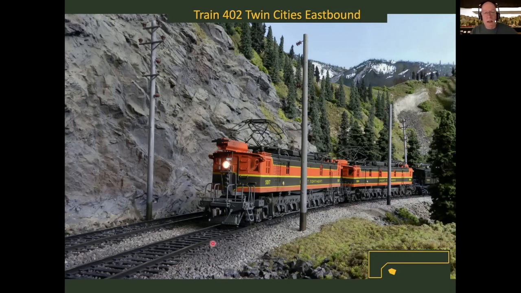So this is that curve up at the end of the layout. These are rubber rocks by Cripplebush, which come already painted like this. I just hot glued them up to the hard shell and I was done. And then we're looking back to the corner of the room where I've got a coved backdrop, and you can hardly tell you're looking at the corner. But this turned out to be a nice photo of train 402 headed eastbound with the Y1 electrics.